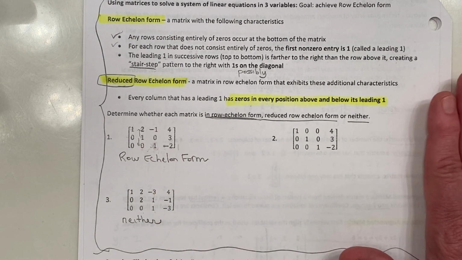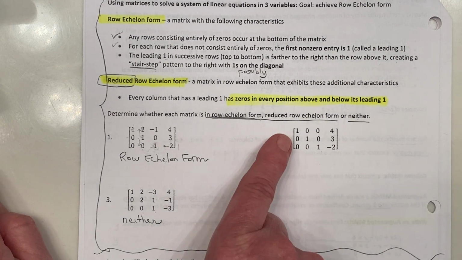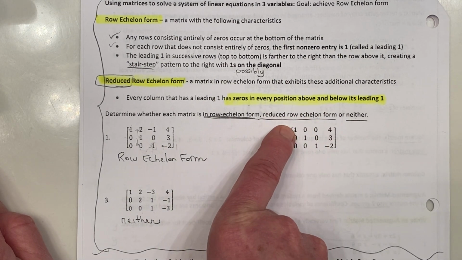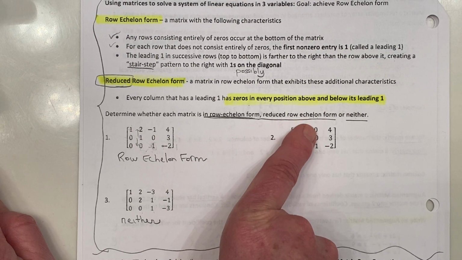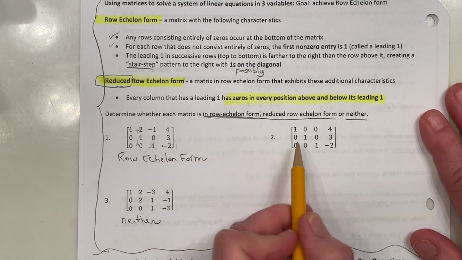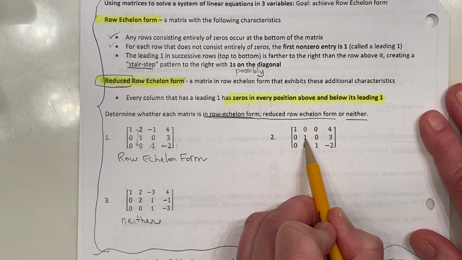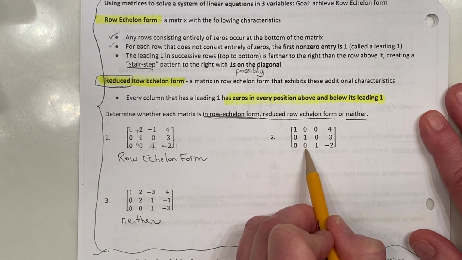Let's look at example 2. All right, just go row by row. So here's row 1, look below row 1, yep, all zeros, good. Now let's go down to row 2. The first 1 in that row is here. Look above, look below, all zeros.